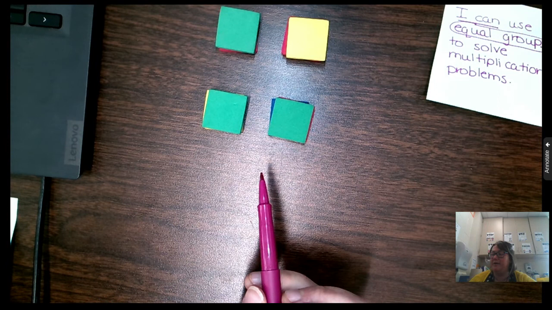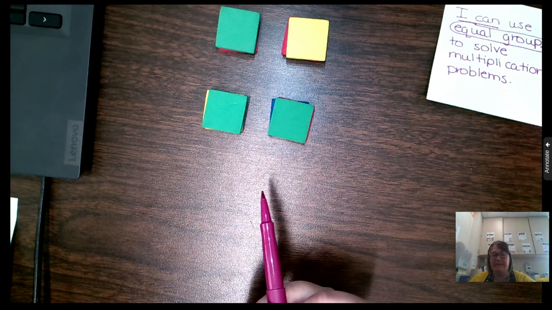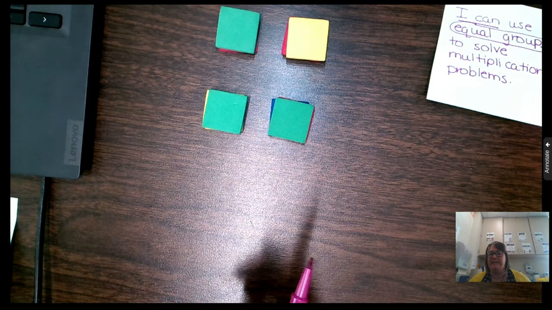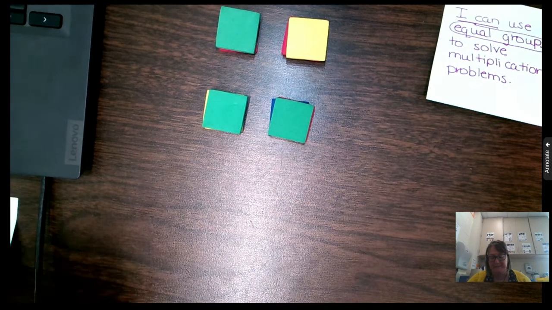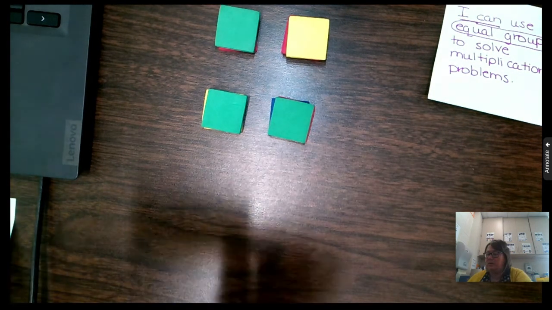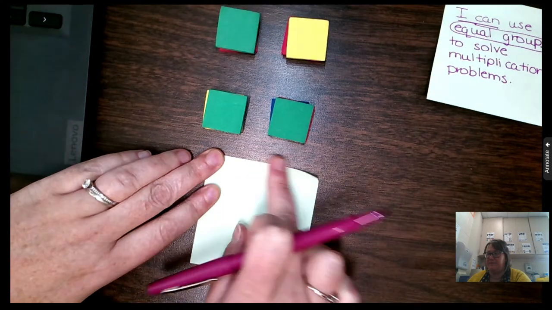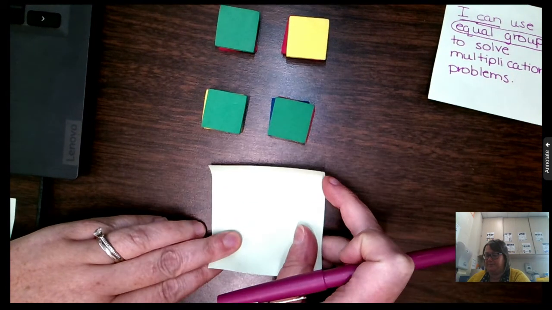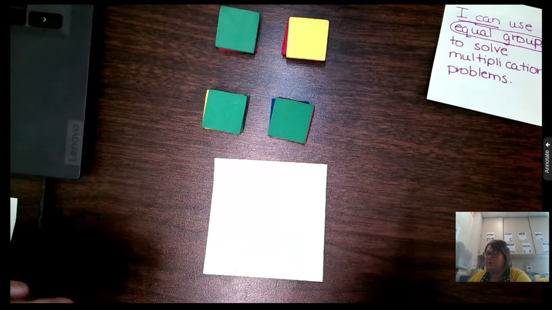Now, if I'm going to write a repeated addition sentence for that. Repeated addition just means that I am adding the same number over and over again. I've got this crooked under here. Okay, so repeated addition sentence.